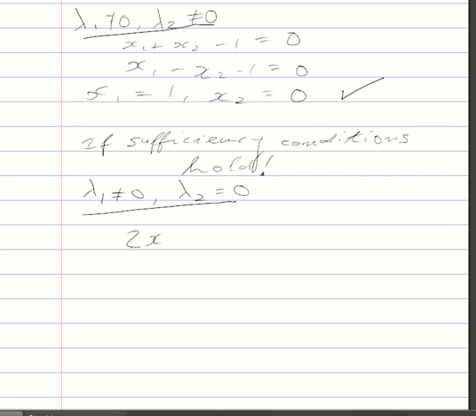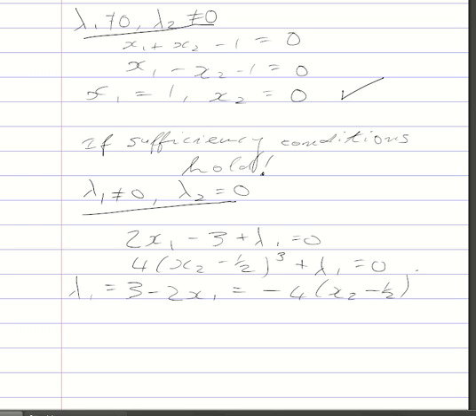By setting lambda 2 equal to 0 and looking at our equations, we get 2x1 minus 3 plus lambda 1 is equal to 0. We get 4x2 minus a half to the third plus lambda 1 equal to 0, and therefore lambda 1 is equal to 3 minus 2x1, and lambda 1 is equal to minus 4x2 minus a half to the power 3.